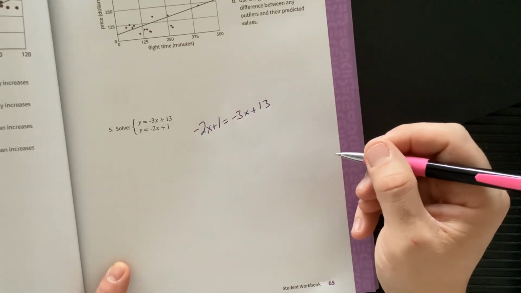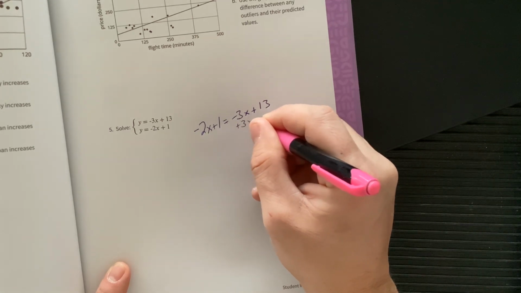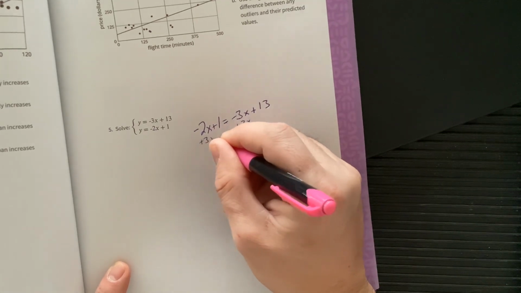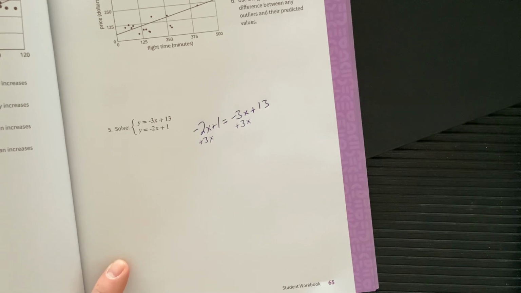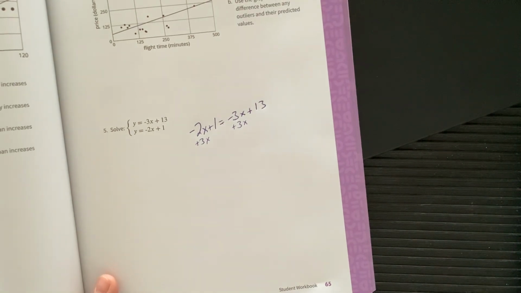And then you're going to solve for x. First thing I would do would be to add 3x to both sides and then continue on from there. You're looking for the point where they cross. All right, go ahead and get rolling on that.